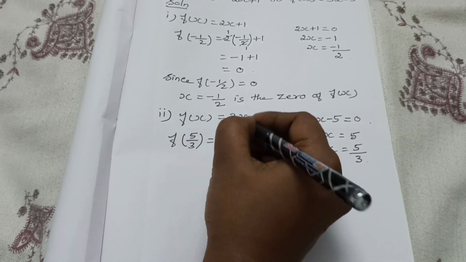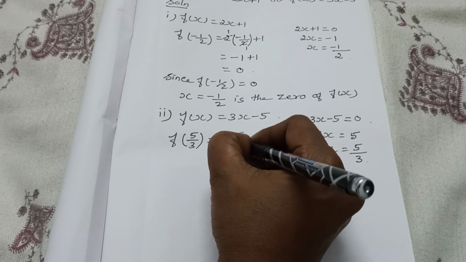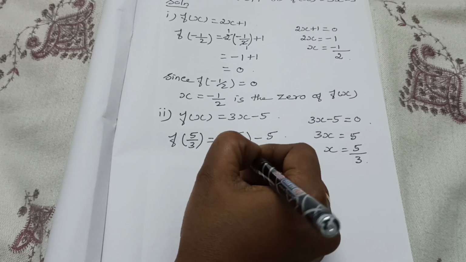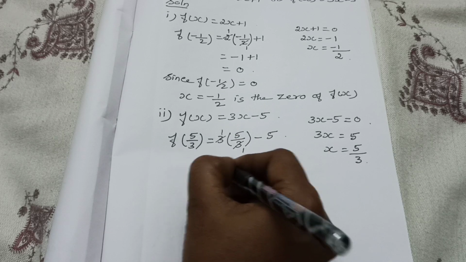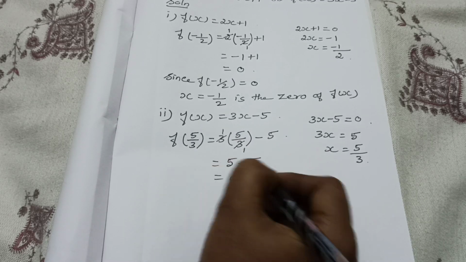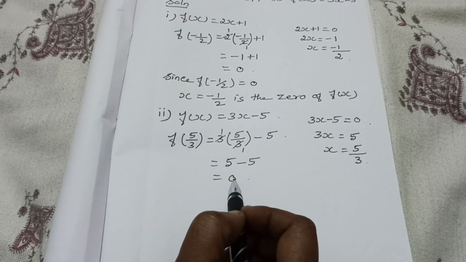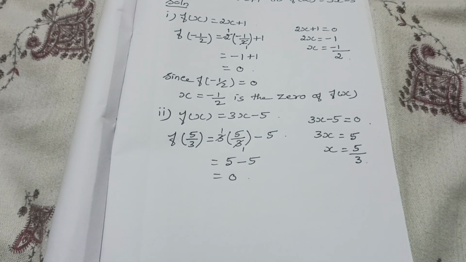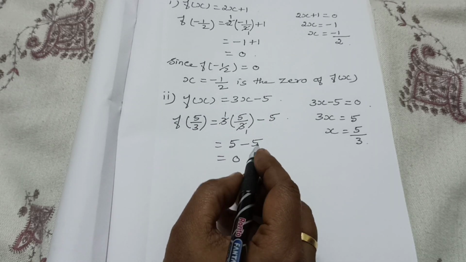Then equal to 3 into 5 by 3 substituted, then minus 5. Then 3 by 3 is 1, 1 into 5 is 5, minus 5 is equal to what? 0. Which value substituted gave us 0? 5 by 3, isn't it? x equal to 5 by 3. Then substituting here, we got the answer 0.